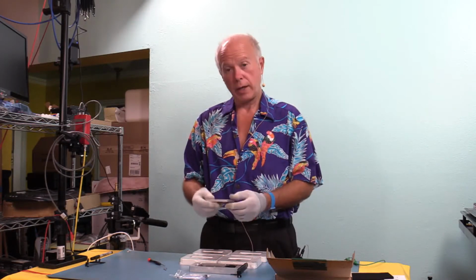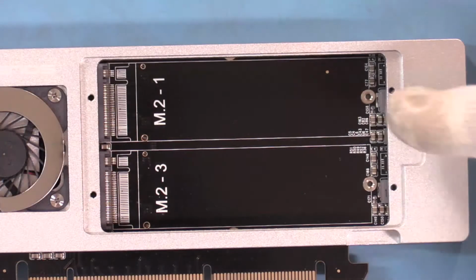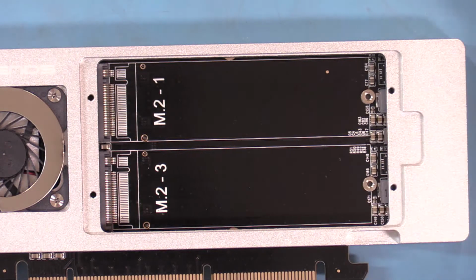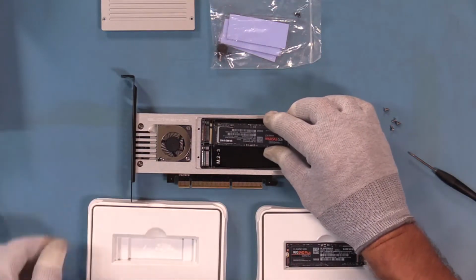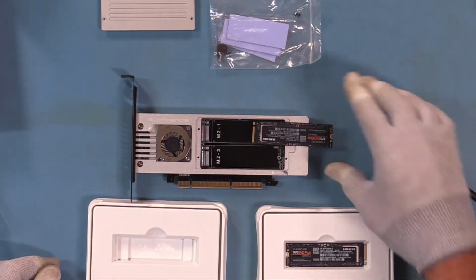Wow, that'll help with cooling. Okay, it's interesting to note how these are configured on here. If you notice, this is 1 and 3, which means on the other side is 2 and 4. That distinction is important to note. 1, 2, 3, 4. Get the right direction for the slot. And if you notice the slot, set that down for just a second.